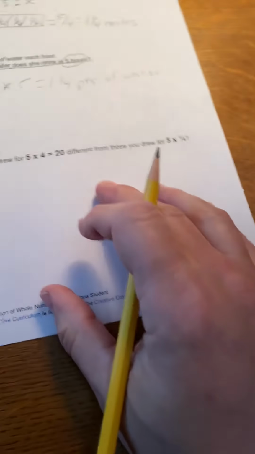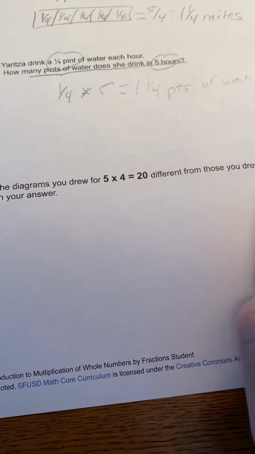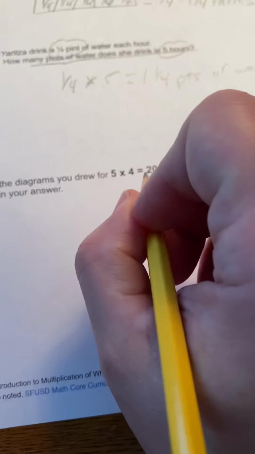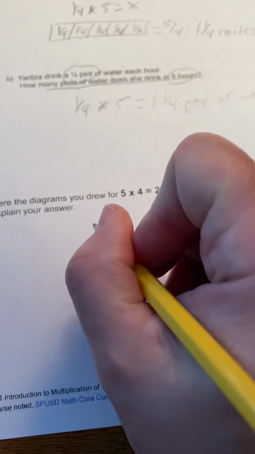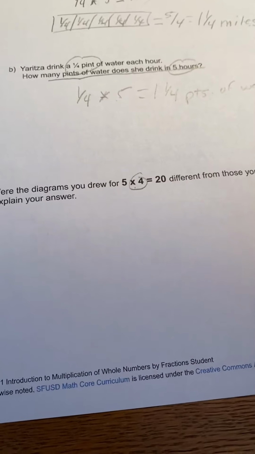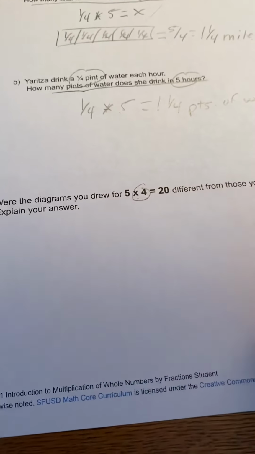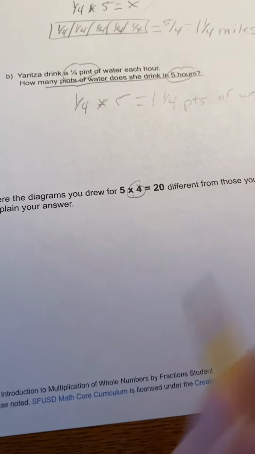Okay. And then, were the diagrams you drew for 5 times 4 equals 20 different from those you drew for 5 times 1/4? Well, they were and they weren't. They each had 5 parts, right? The only difference is that instead of multiplying the whole number 4, I'm multiplying a fraction, a fourth. So 5 times 4 equals 20. 5 times 1/4 equals 5/4, or 1 1/4.